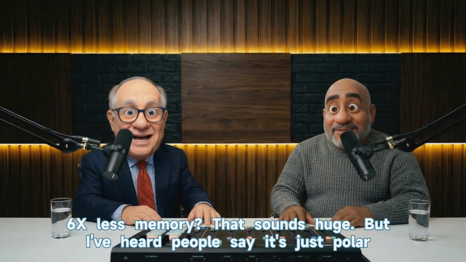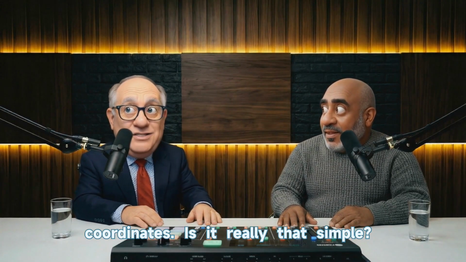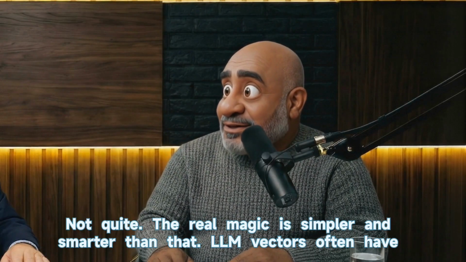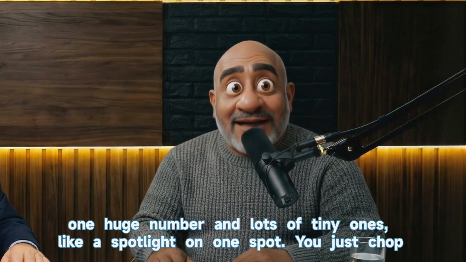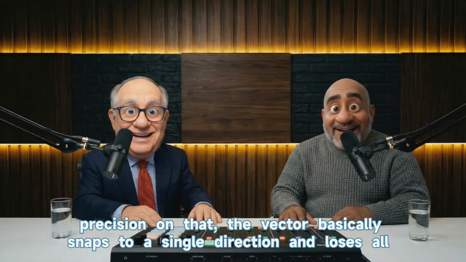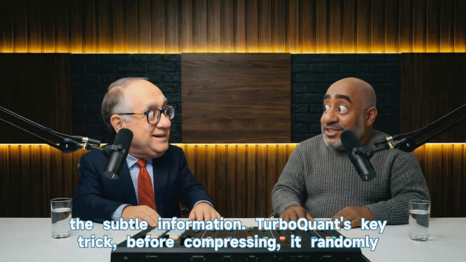6x less memory? That sounds huge, but I've heard people say it's just polar coordinates. Is it really that simple? Not quite. The real magic is simpler and smarter than that. LLM vectors often have one huge number and lots of tiny ones, like a spotlight on one spot. If you just chop precision on that, the vector basically snaps to a single direction and loses all the subtle information.